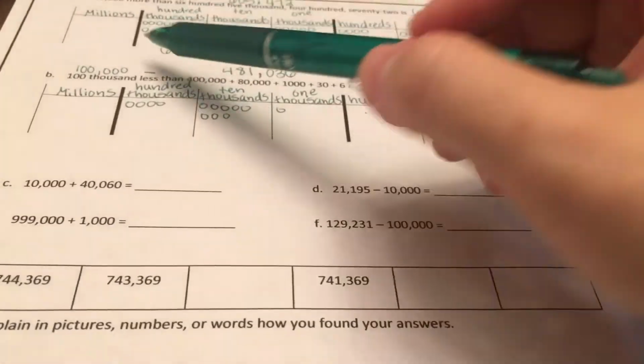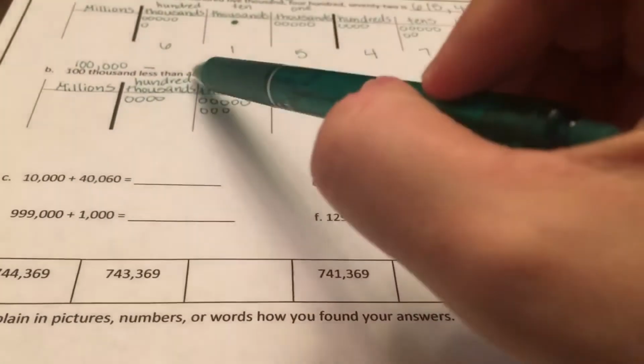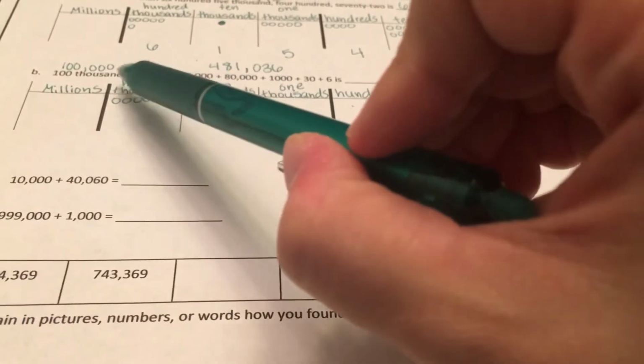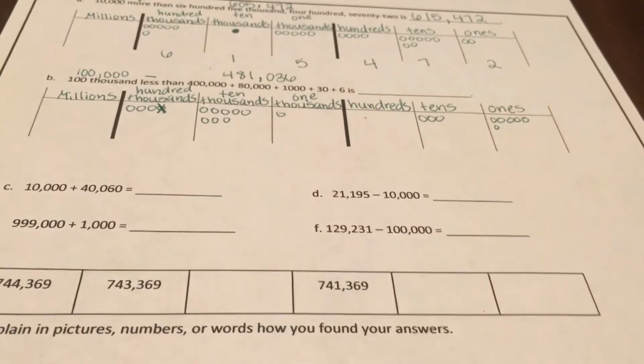But remember, it says that we want to take away 100,000 less. So I'm going to look for my 100,000s place, and I'm going to take away one. So I'm going to cross it out. Well, when I do that, I now have 300,000s left.